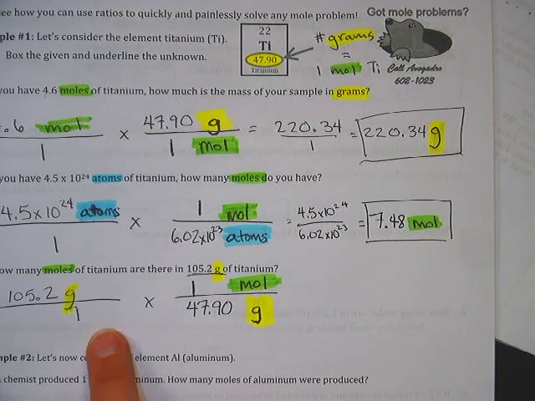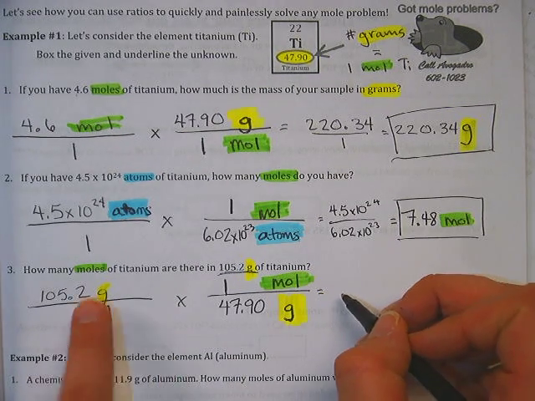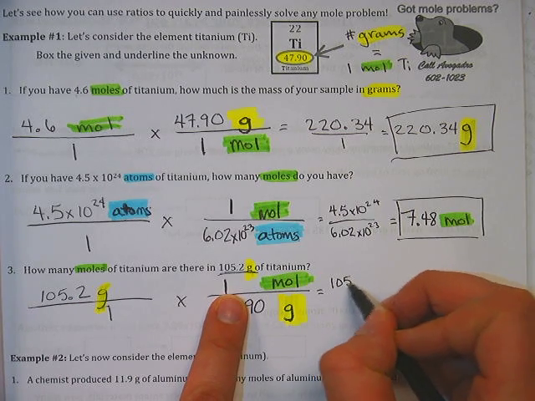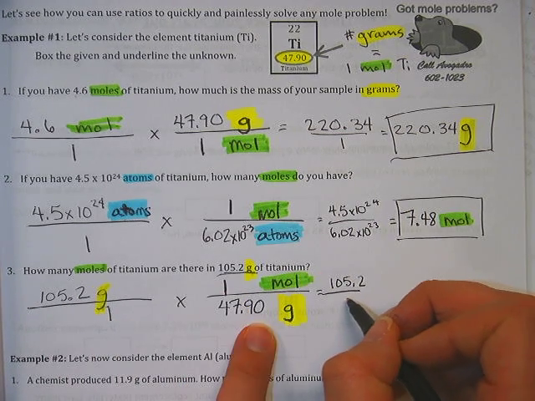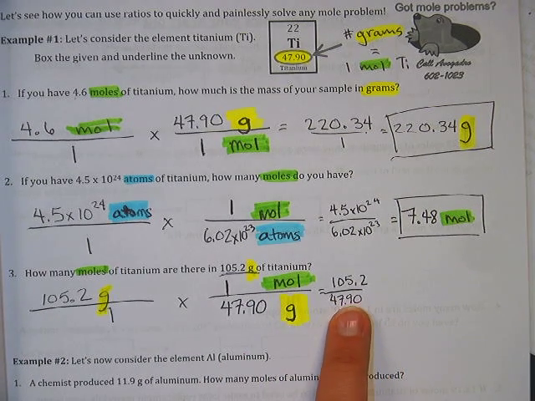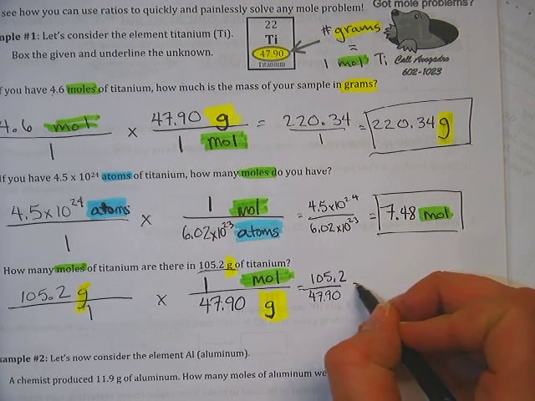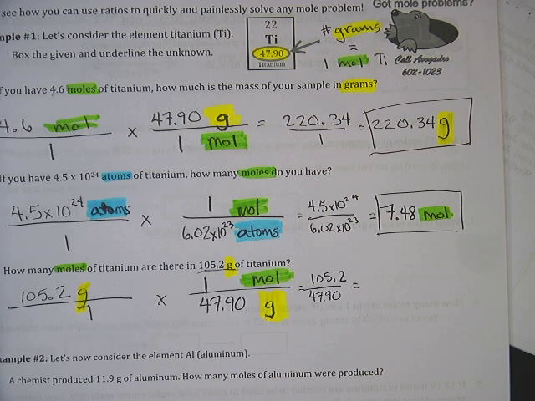To solve this problem, now that my fractions are filled out, I can multiply straight across. 105.2 times 1 is 105.2. 1 times 47.90 is 47.90. And I can't write a fraction as my final answer, so how do I fix this fraction? What do I do? Logan, what do I do to get my final answer? Divide them, yes. So 105.2 over 47.90.